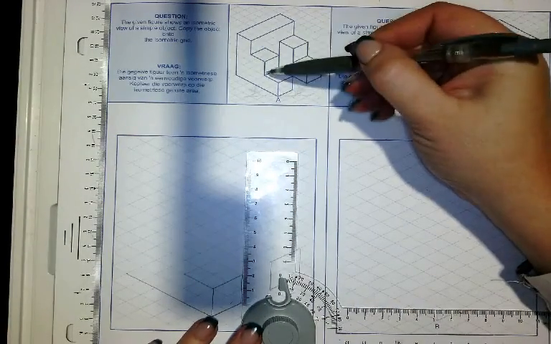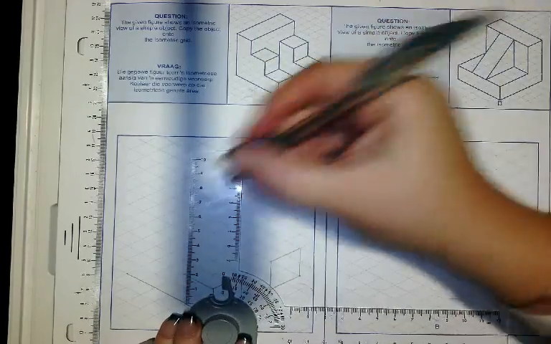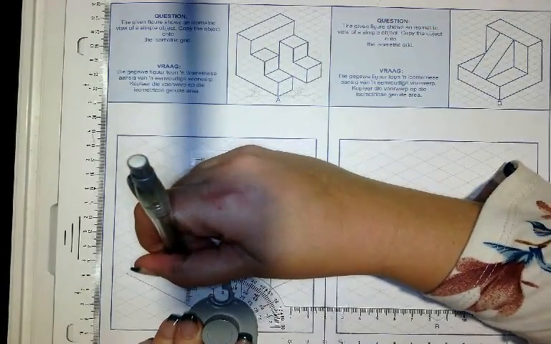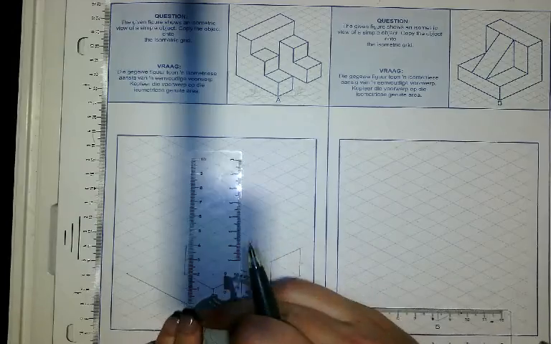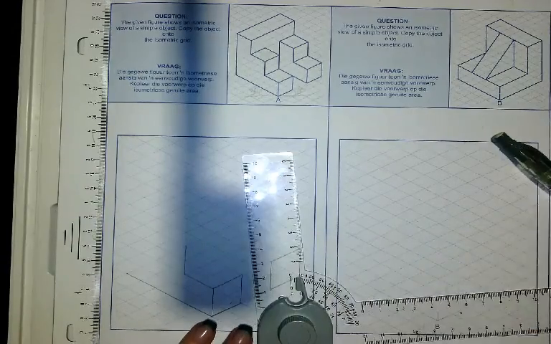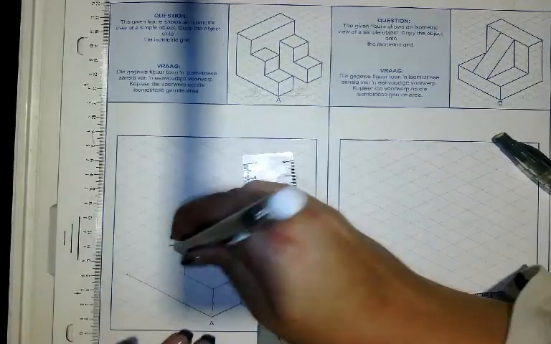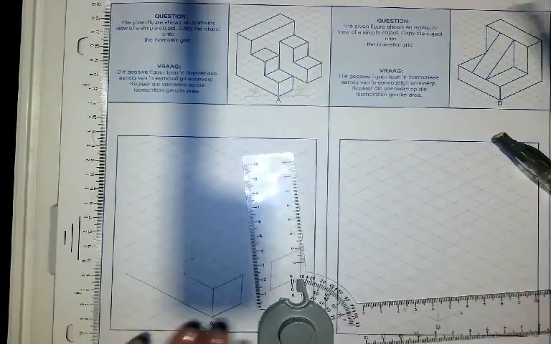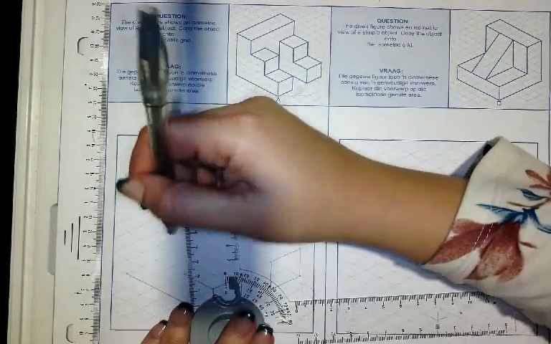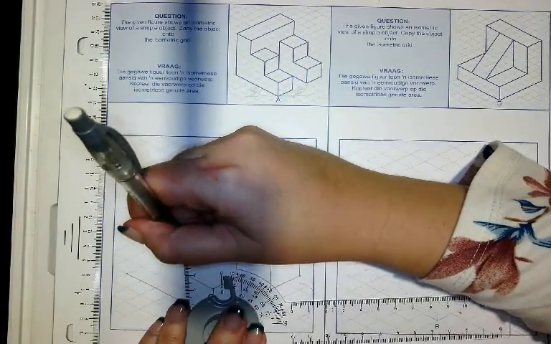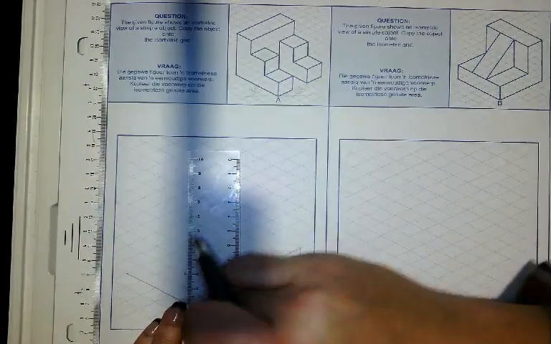So now here 2 blocks up again, 2 blocks up. When you're working, please try and work accurately.